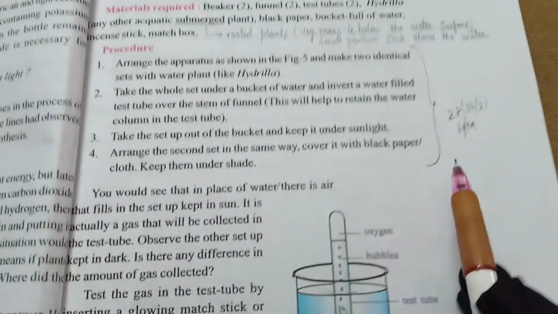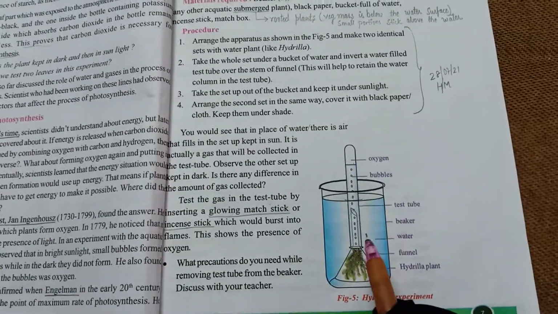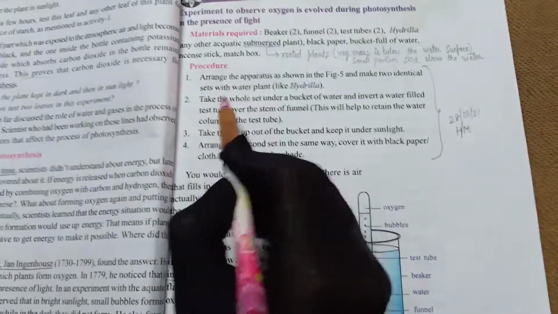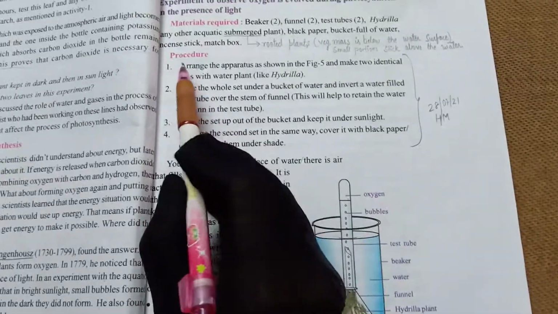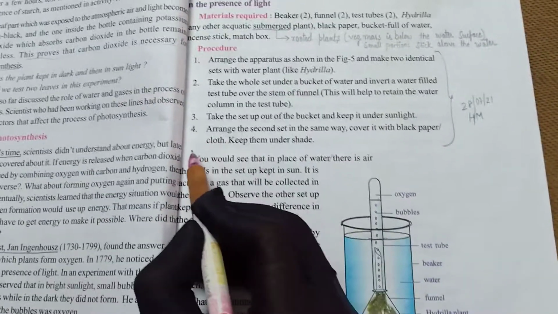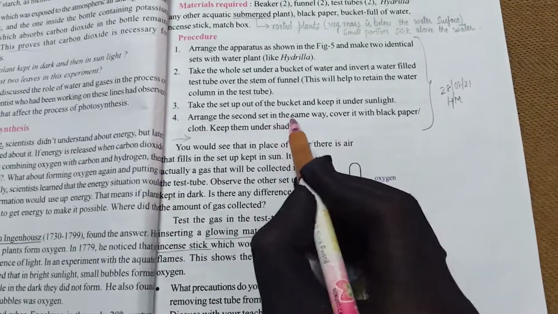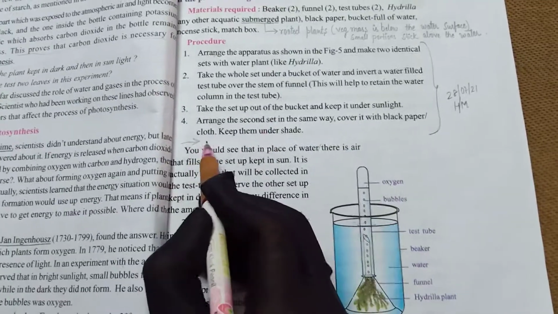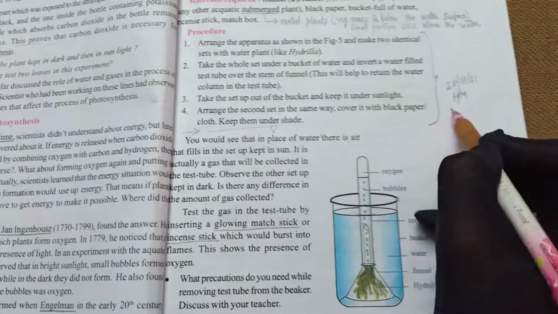So my dear students, today's homework is this experiment. You have to draw this diagram and write this procedure. No need to list the materials required; just draw the diagram, write these 4 steps of the procedure, and write another step on what you observed in the case of set 1 and in the case of the second set. Write the answer in your homework and complete it on time.